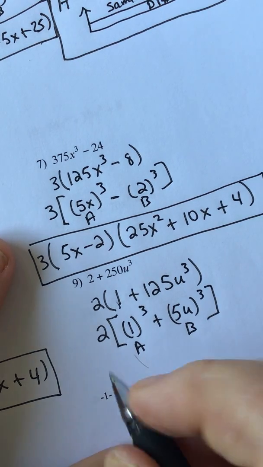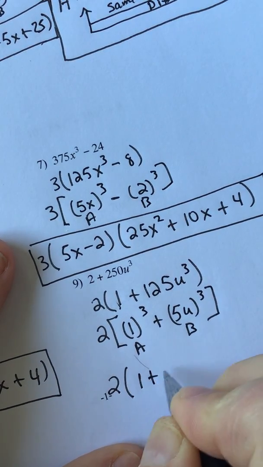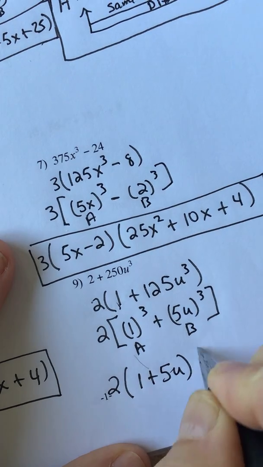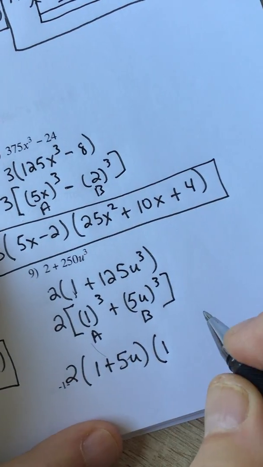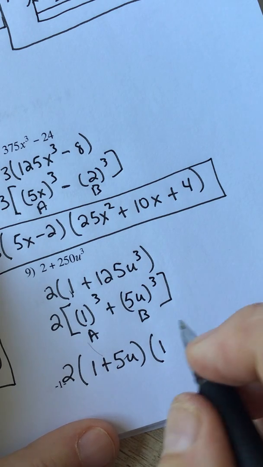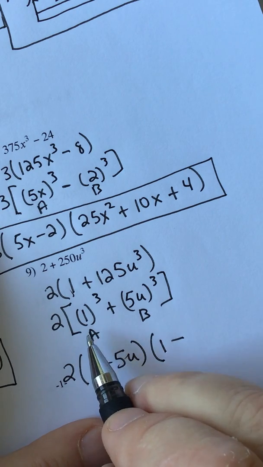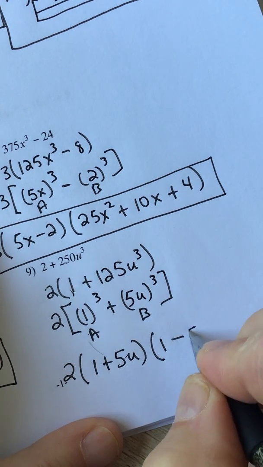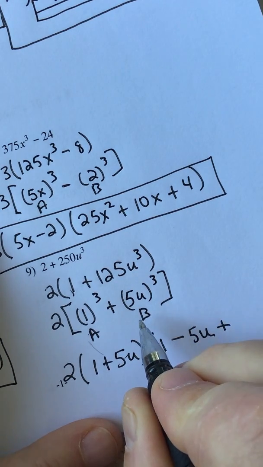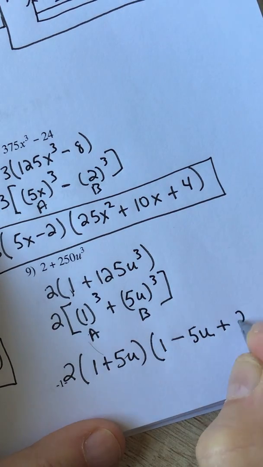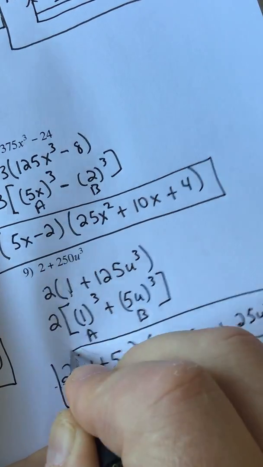And go plug it in the formula. So I've got the 2. The formula says a plus b, so 1 plus 5u. Then it says a squared, so 1 squared is 1. The signs are different, so it'll be minus, and then it says a times b, so 1 times 5u is 5u, and then it's plus the last term squared. 5u squared is 25u squared. And there we have it, factored.